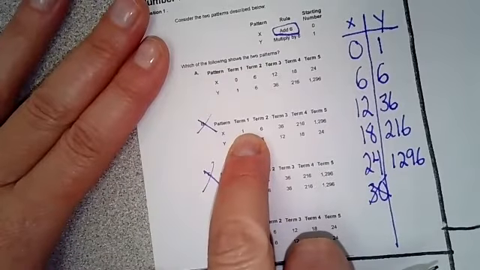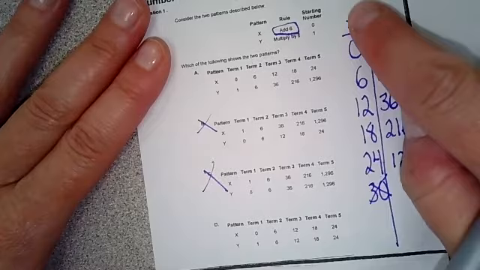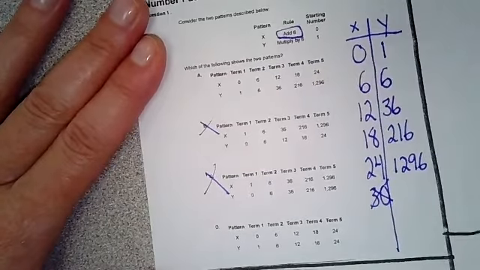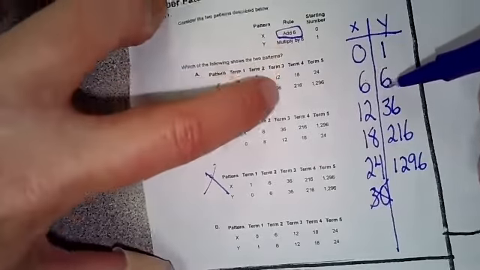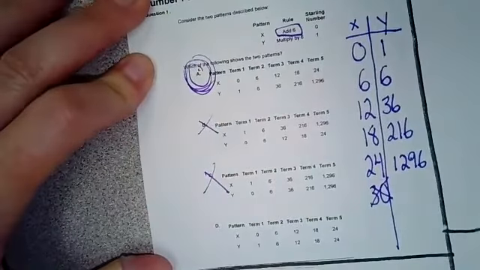It has 1 as the starting number for X. We're looking for 0 as the starting number in the X line. So then we have this one and this one left. Well, which one does the pattern go 0, 1, 6, 6, 12, 36, 18, 216, 24, 1296? It is this one. A is our answer, okay?